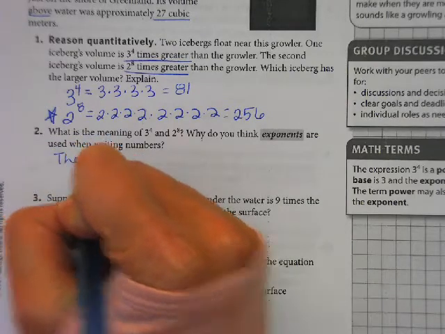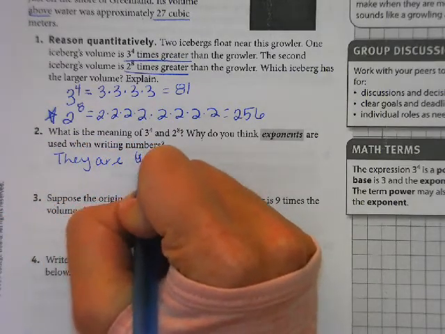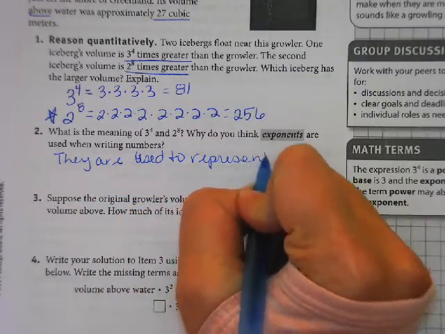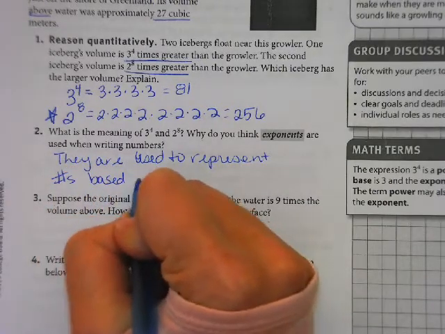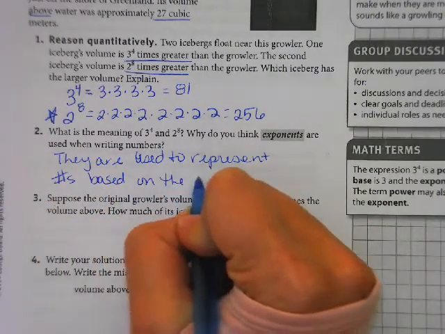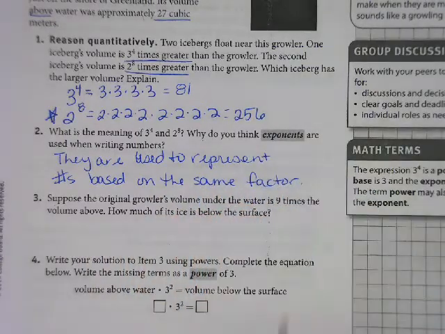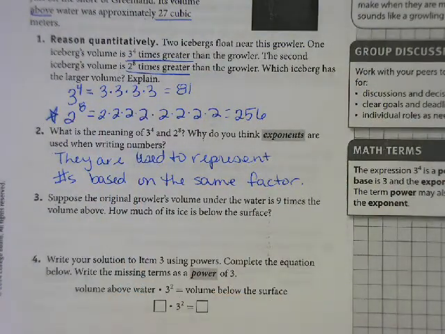They are used to represent numbers based on the same factor, right? A factor is the number that we use to multiply, right? So this is a repeated factor, 3 times 3 times 3 times 3. Does that make sense? Do we have any questions so far?